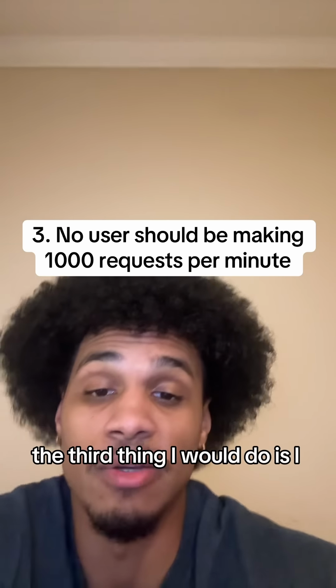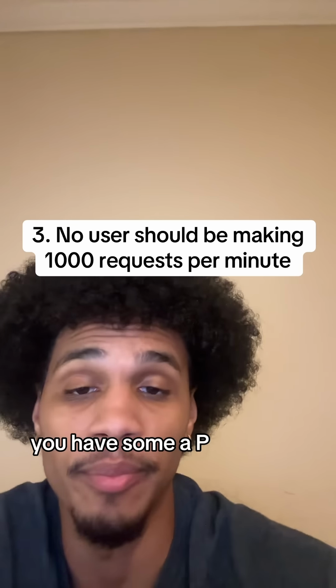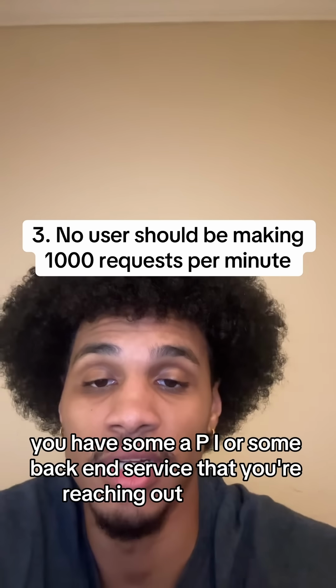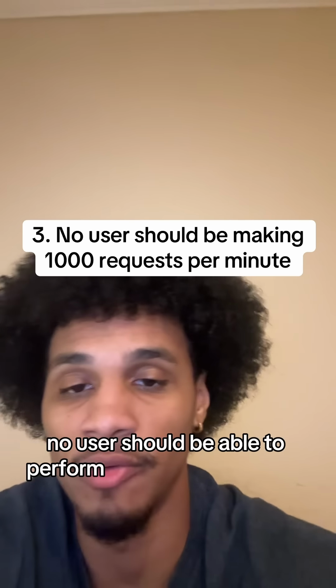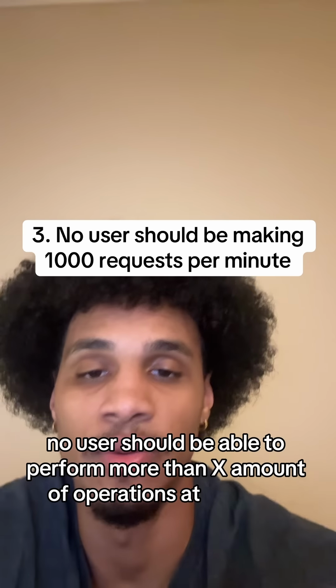The third thing I would do is I would rate limit everything. If you have some API or some backend service that you're reaching out to client side, you should always rate limit it. No user should be able to perform more than X amount of operations at one time.